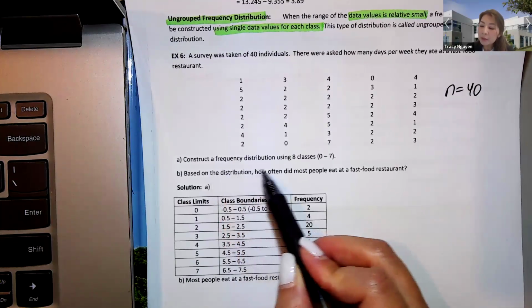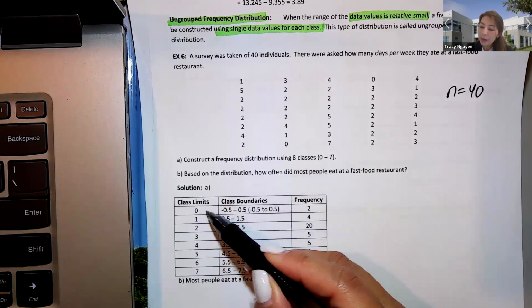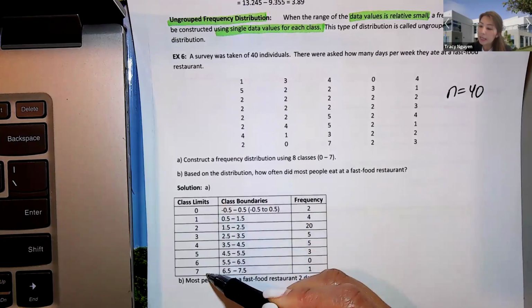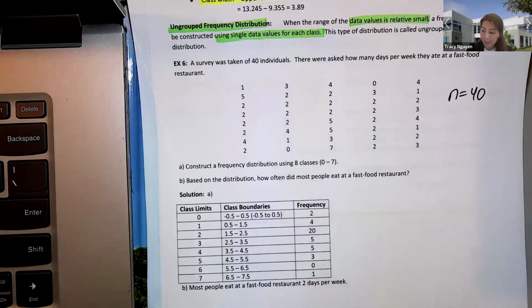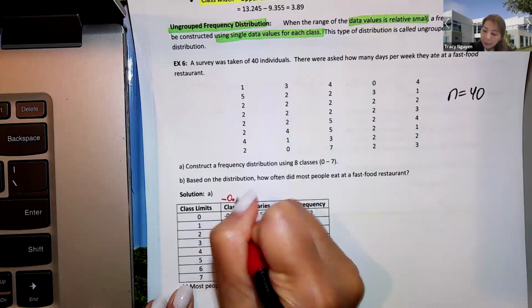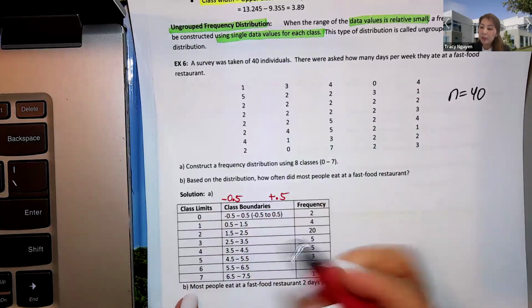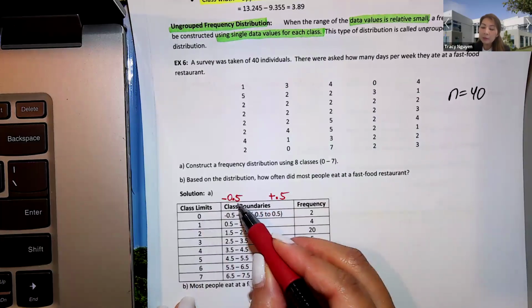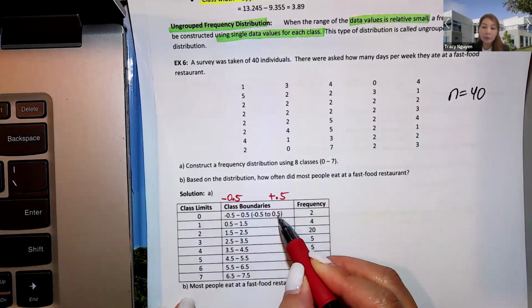Construct a frequency distribution using 8 classes. So what we have here, we have from 0 to 7, that's 8. And what you notice, our data is whole number data. So therefore, for whole numbers, we are coming back to minus 0.5 and plus 0.5. So we take the number here, we minus 0.5, we get negative 0.5, add 0.5, we get positive 0.5.